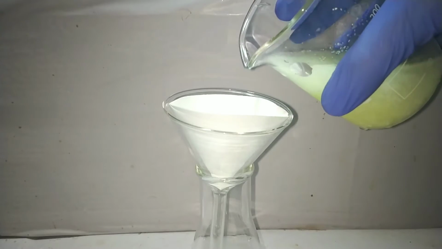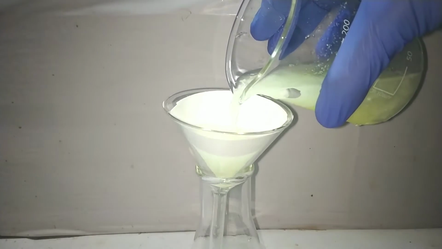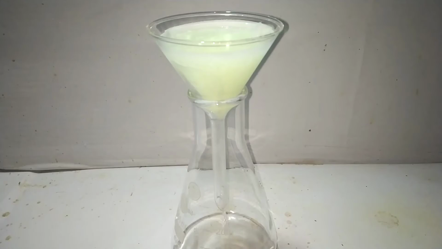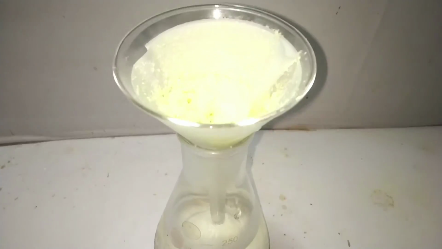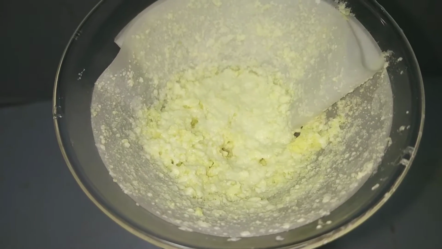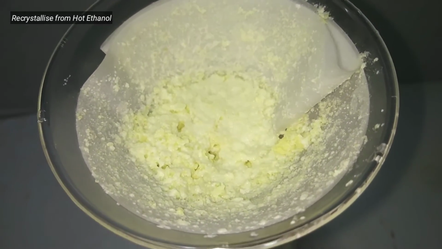Now filter the solution by the simple gravity filtration method. And then after filtration, we will wash the crude precipitate a couple of times with distilled water to remove the excess traces of acid present in it. Finally, allow the precipitate to dry on the filter paper, and this is the crude Benzil.